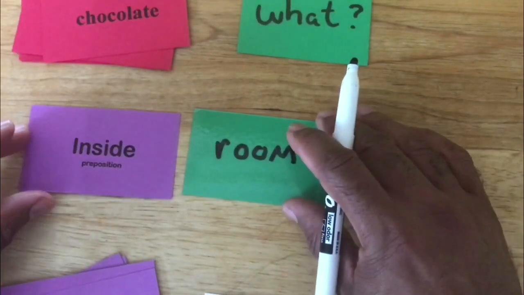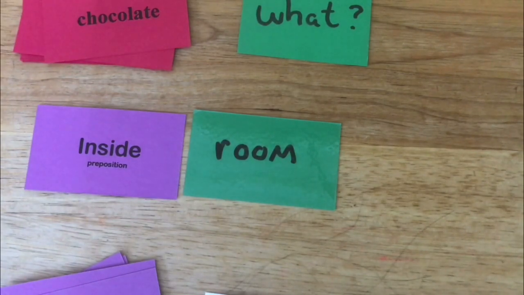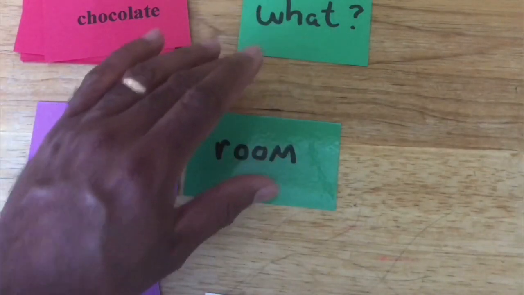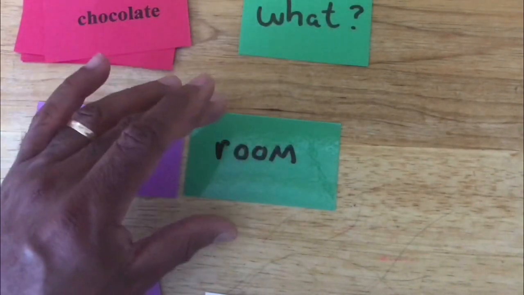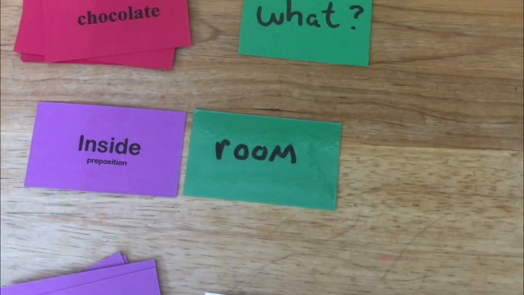So that's the answer to what? Inside what? Inside the room. This is a great exercise. You can mix them up: your purples and greens, different purple and green word cards, and then have the what cards, and then you can answer what by choosing to write any word that makes sense there after that preposition or that adverb.